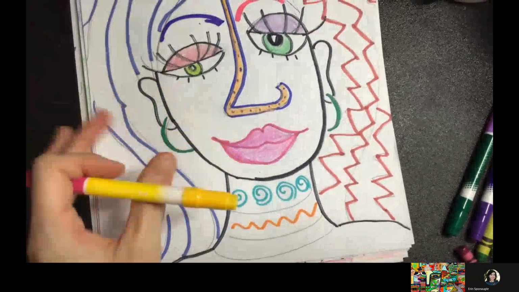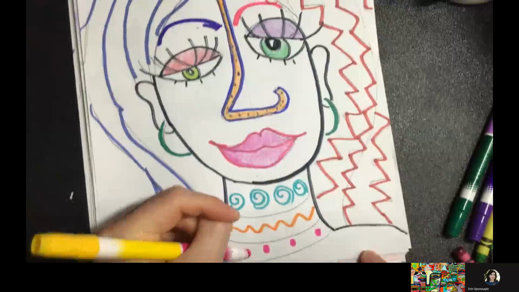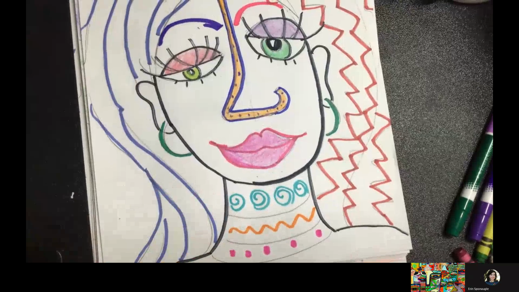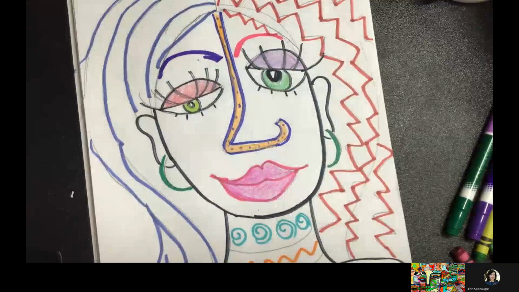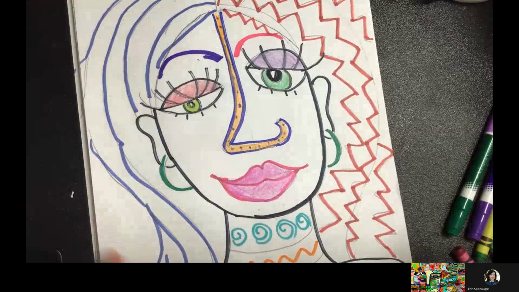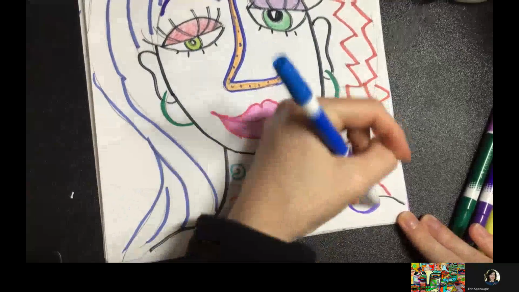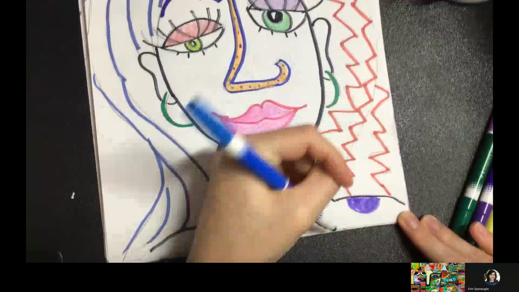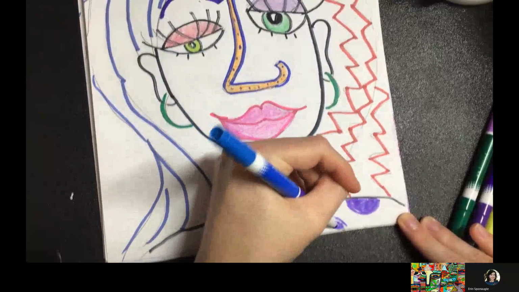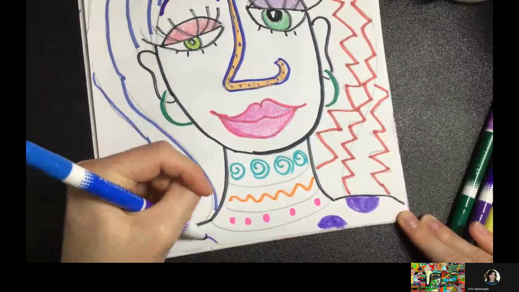Move this down here so you can see what I'm doing. And I might do some for the space that you see elsewhere. I might take this purple and do some larger dots. I could go like this. And you could do any type of design or pattern you want.